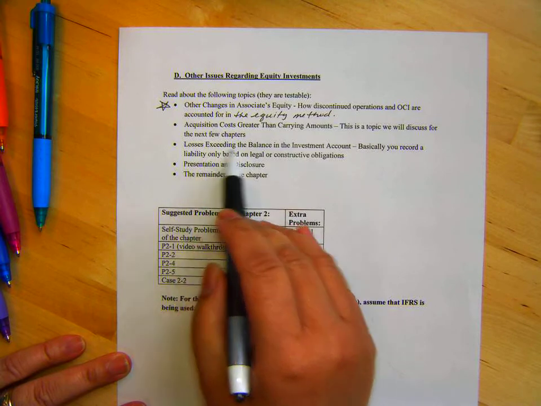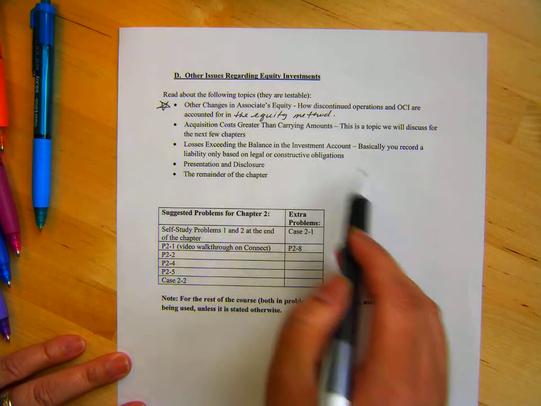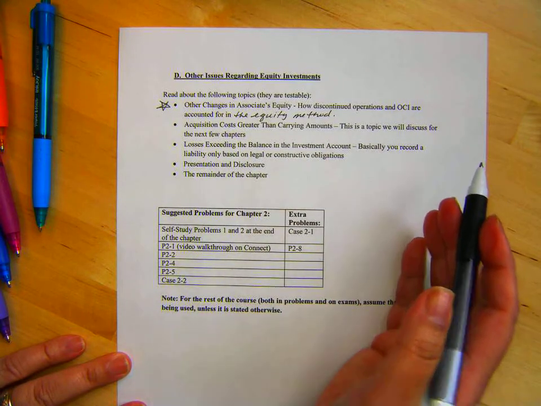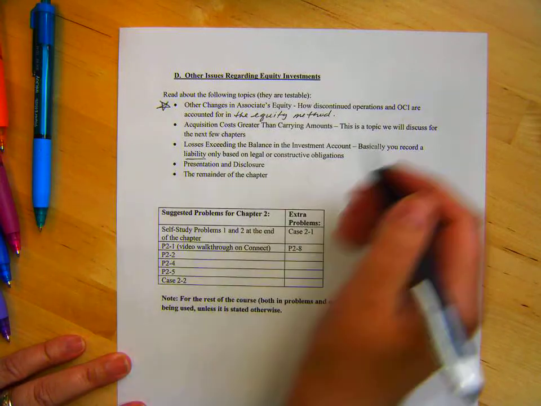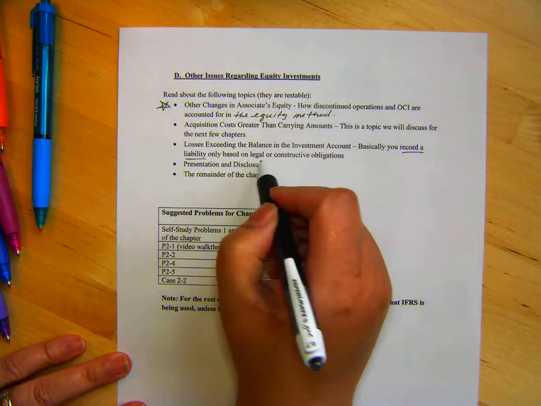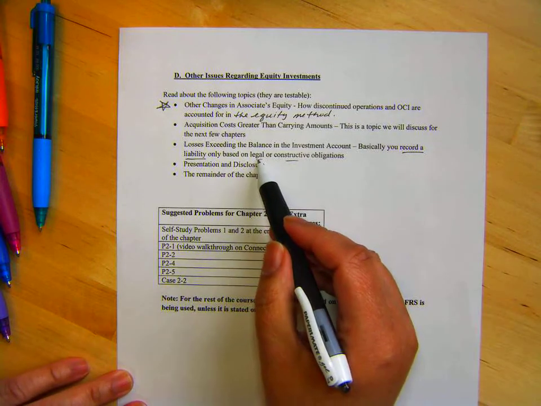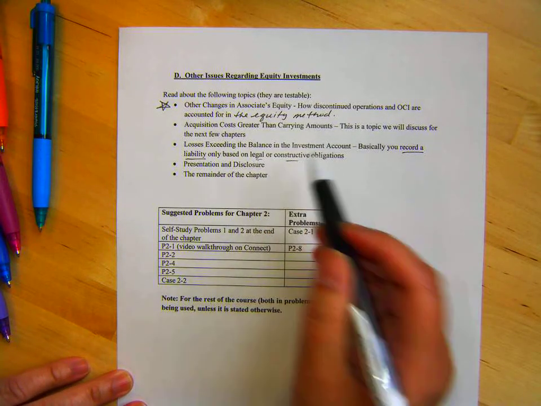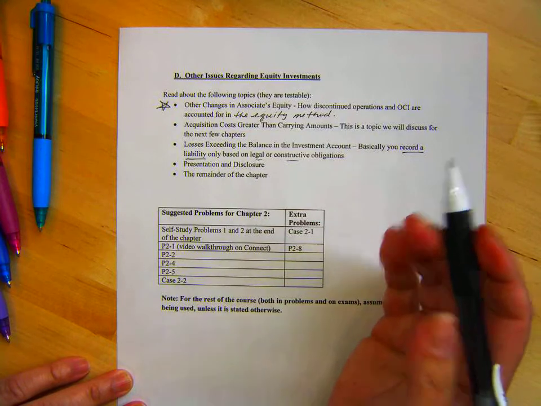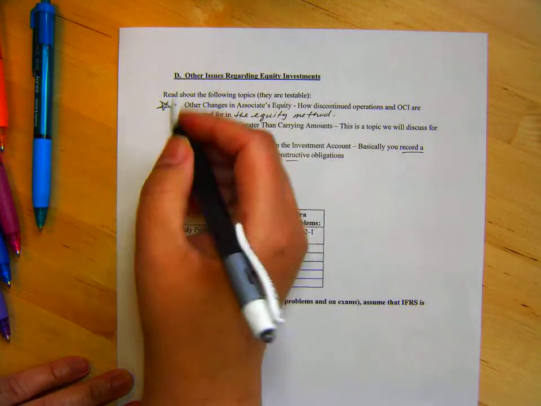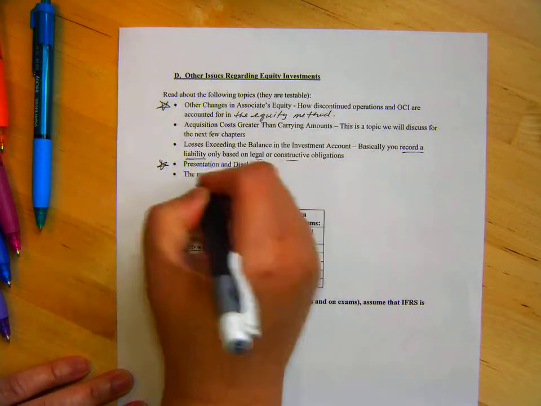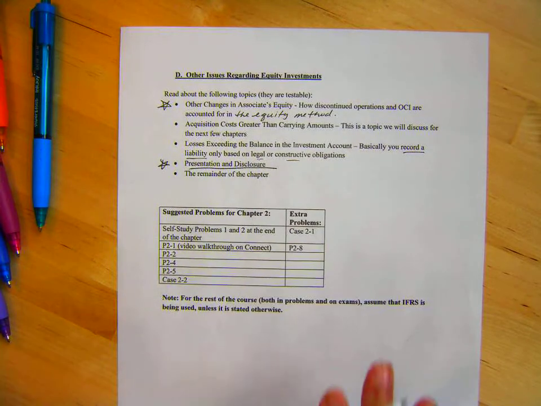Let's say you have too many losses and all of a sudden your investment account's getting to a credit balance. Basically, you record a liability based on legal or constructive obligations. Legal being stuff written in the law. Constructive means it's expected. And presentation and disclosures, also good to read. The closer you get to the CPA, the more attention you should pay to it, because they do pay a lot of attention to it.